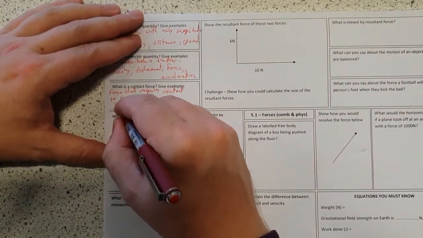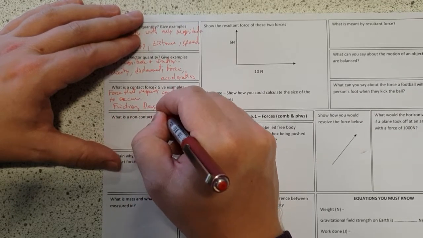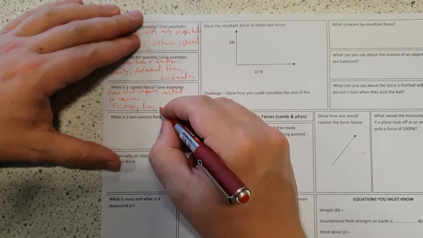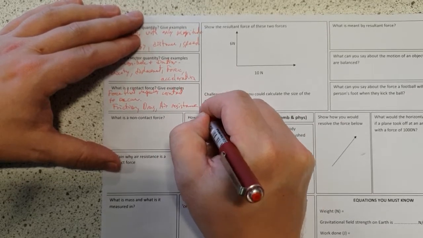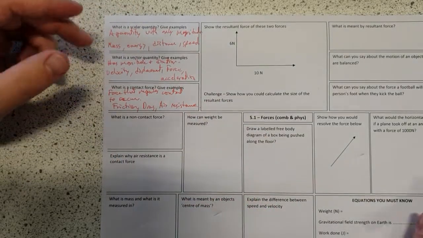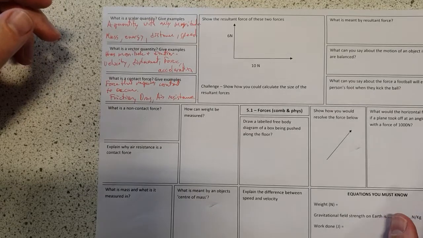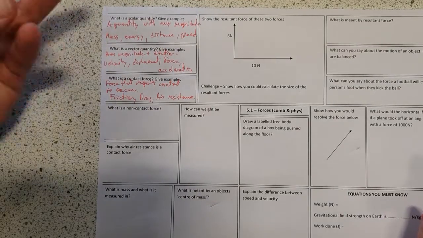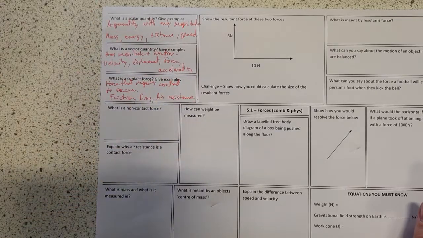And examples are friction, drag, air resistance, the reaction force is another example. There are loads and loads of examples. In fact, we're only going to worry about 3 forces that are non-contact forces.